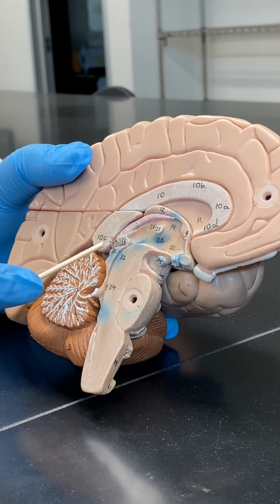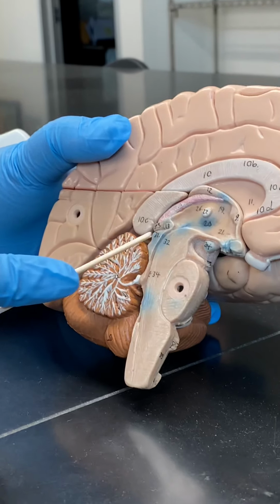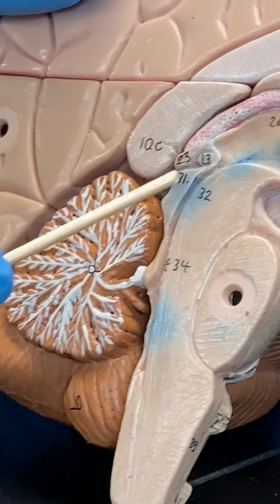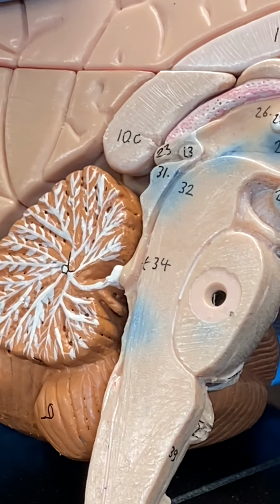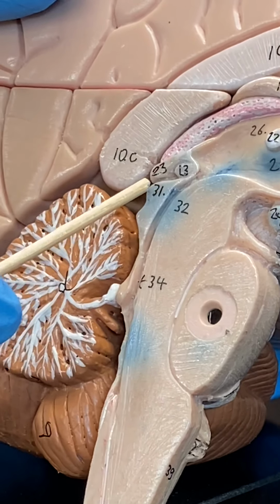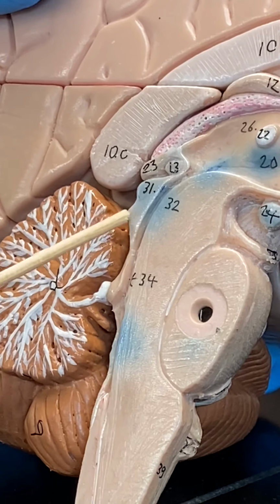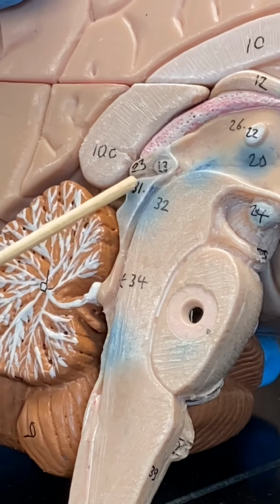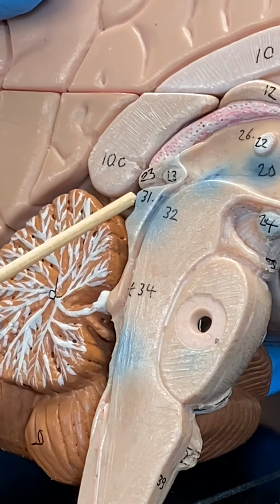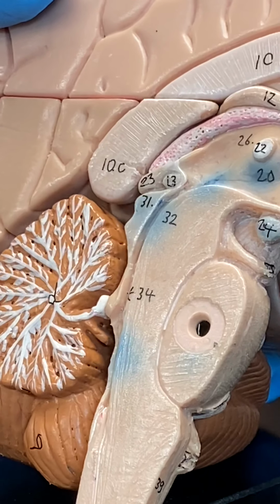Below that, you should see two little structures together. These two little structures, 1, 2, are called the corpora quadrigemina together. The top one is called the superior colliculus, and the bottom one is called the inferior colliculus. The superior one is essential for visual reflexes, and the inferior one is essential for auditory reflexes.